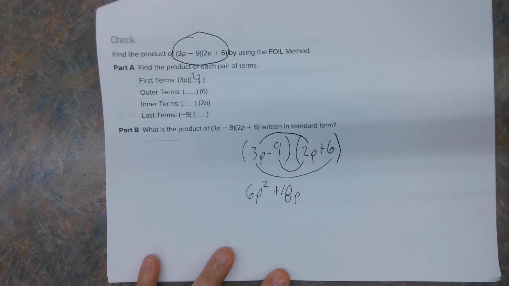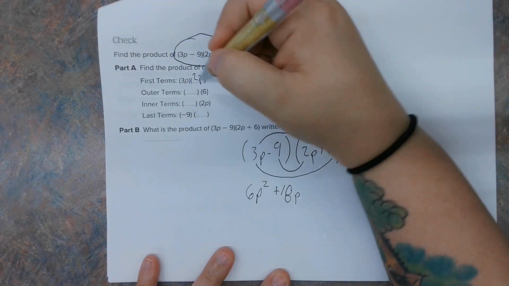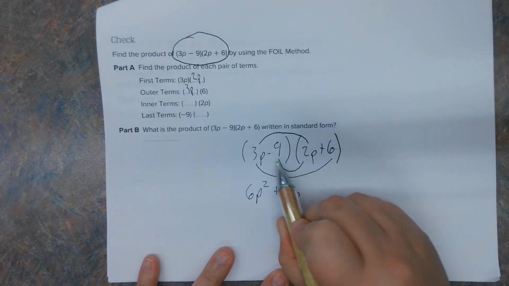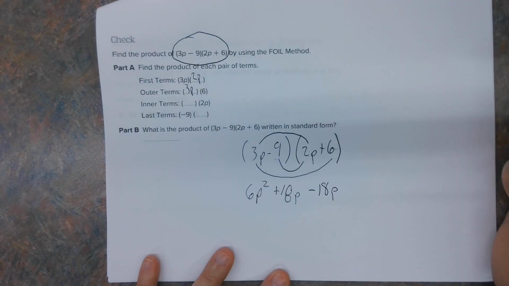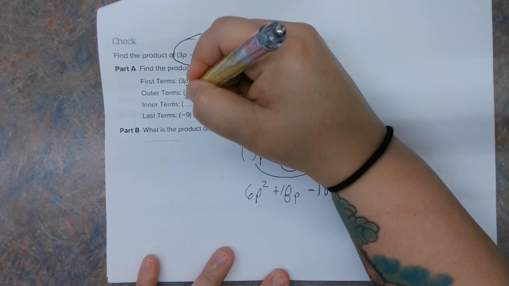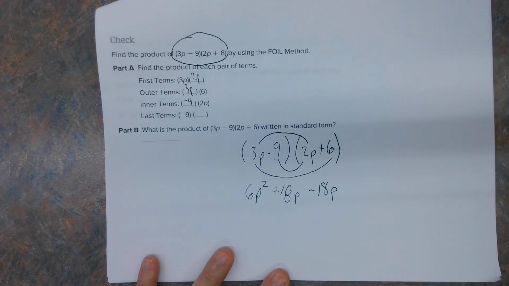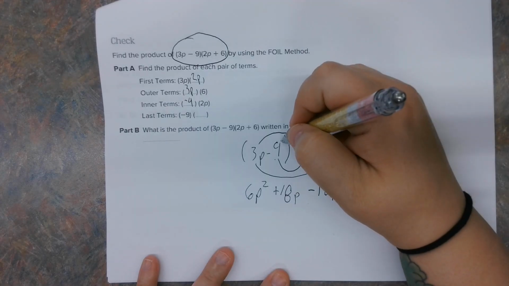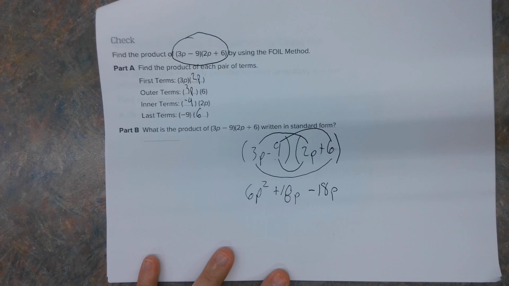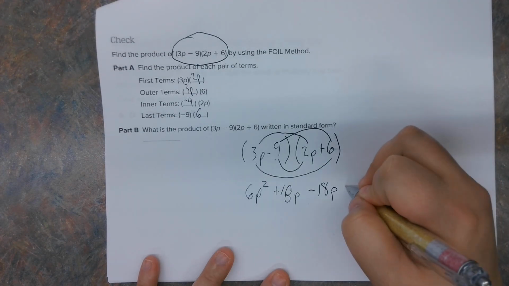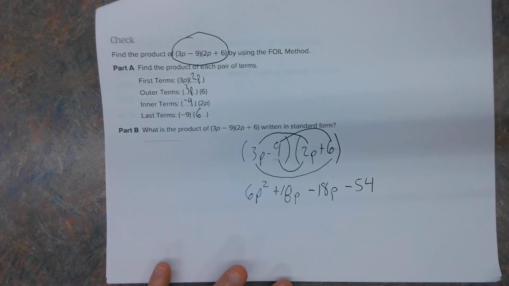Inner, negative 9 times 2p is going to be negative 18p. Last, negative 9 times 6. So we're multiplying negative 9 and 6. Negative 9 times 6 is negative 54.